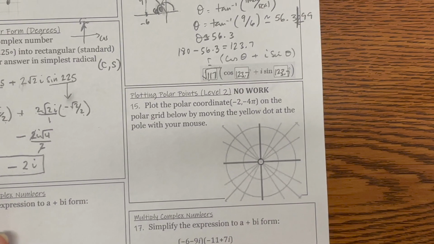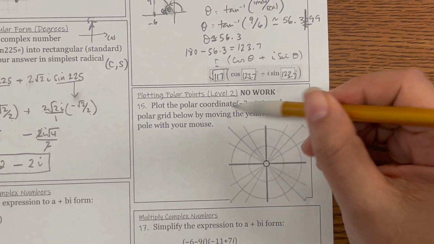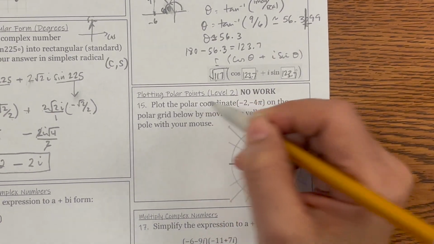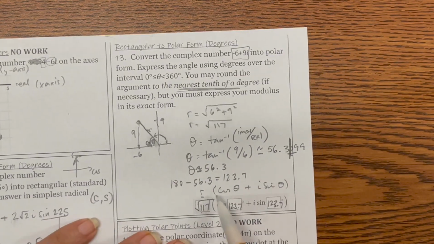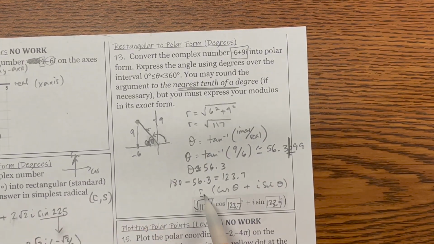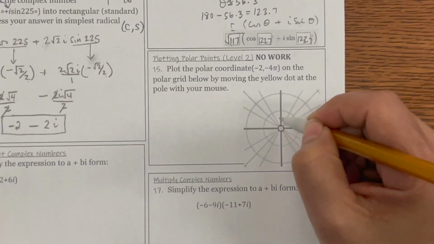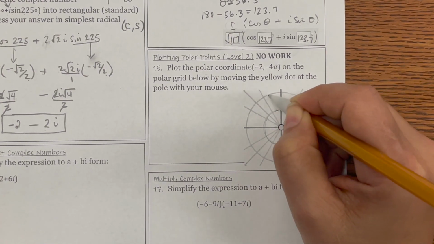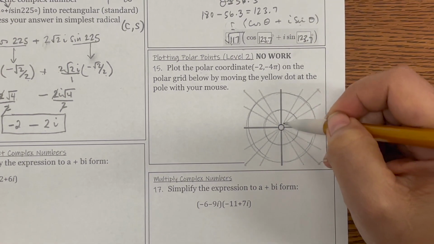Okay, number 15, plotting polar points. You don't need to show any work because you either know how to plot it or you don't. Because this is polar, remember polar has to do with r and direction, the radius and direction. These circles here are the radius, so that's that one, that's that one. That's the r. And then direction is what you're used to.